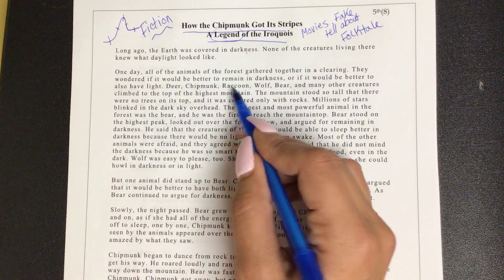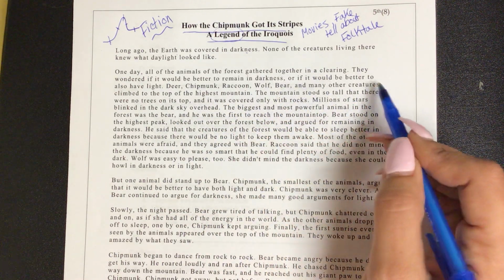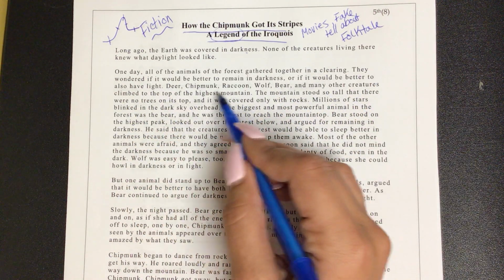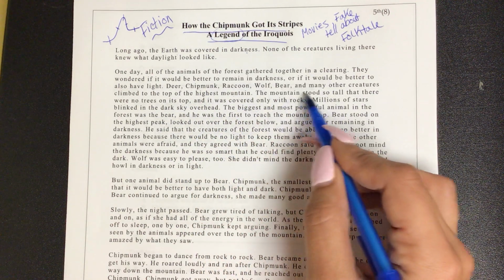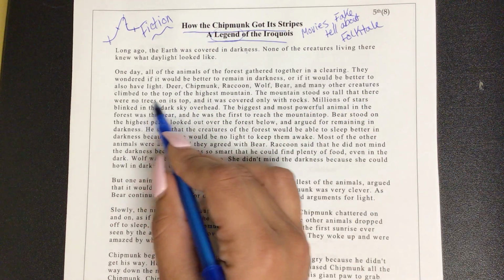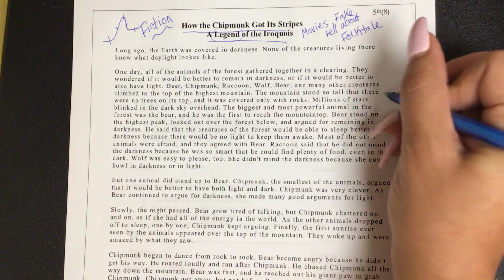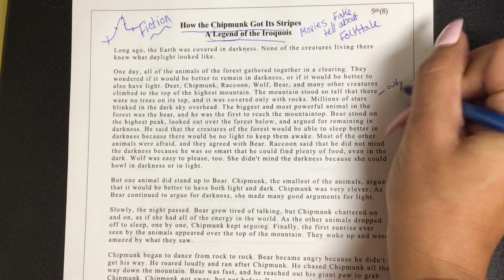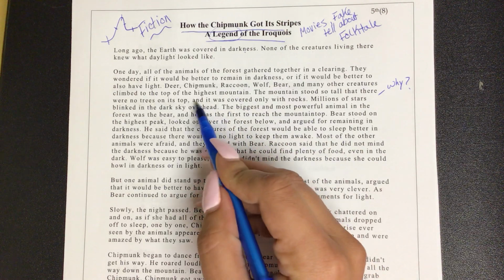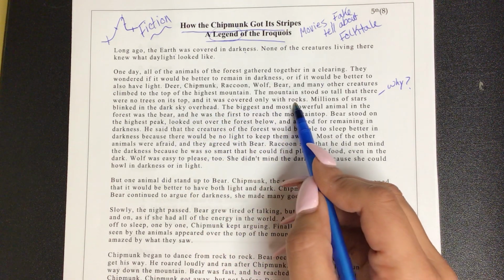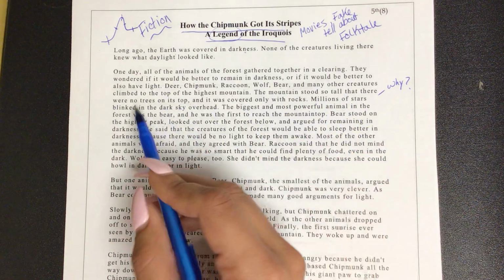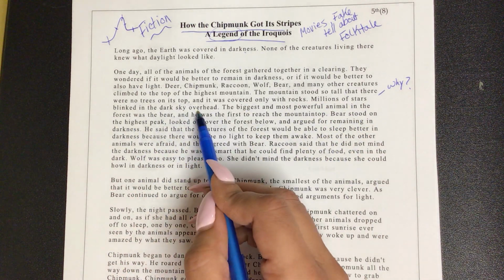Deer, chipmunk, raccoon, wolf, bear, and many other creatures climbed to the top of the highest mountain. The mountain stood so tall that there were no trees on its top. I'm thinking about why. Why did they go up there? And it was covered only with rocks. Millions of stars blinked in the dark sky overhead.